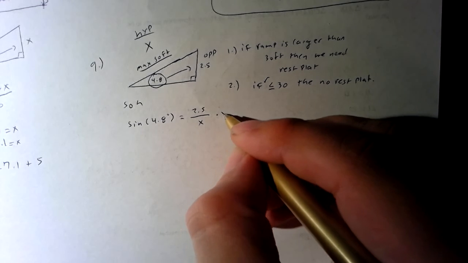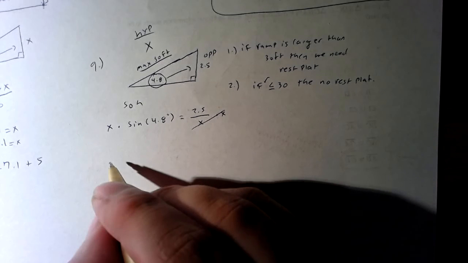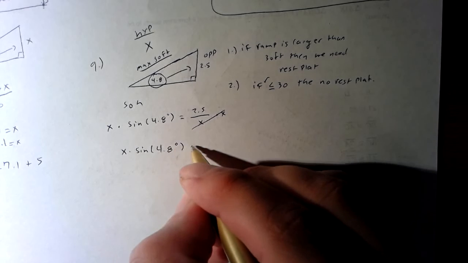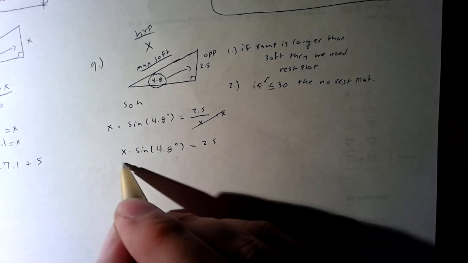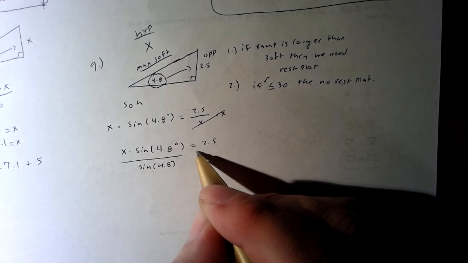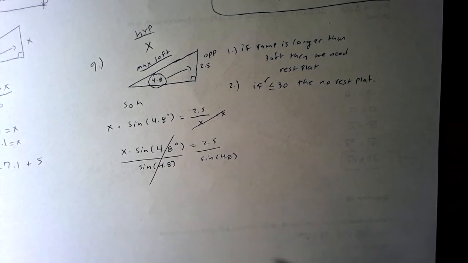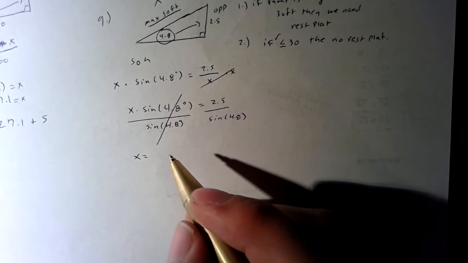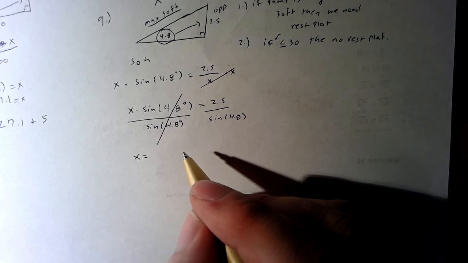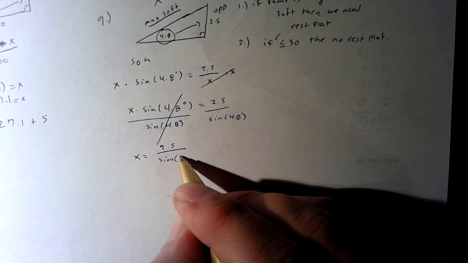So again, we can use our algebra skills, times x, to get x out of the denominator. And then we can divide this by sine of 4.8 degrees. And now this cancels, and all we're left with is x equals 2.5 divided by sine of 4.8, and I'll let you determine what that is.